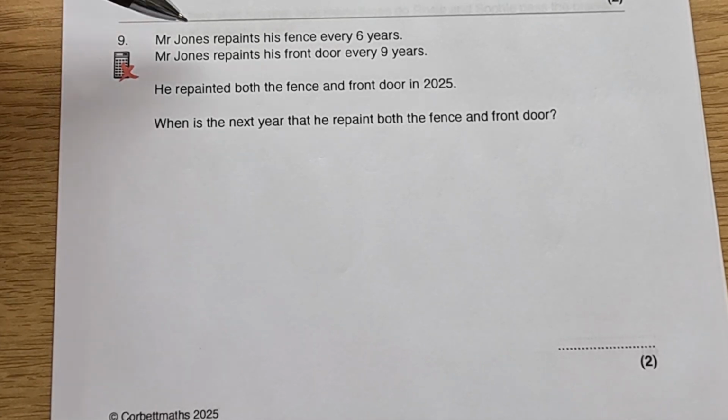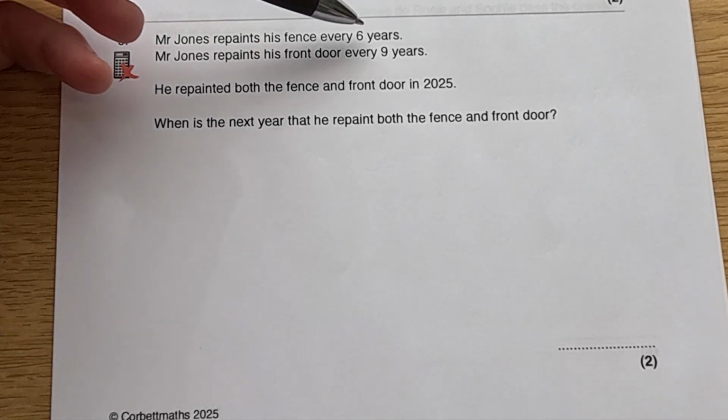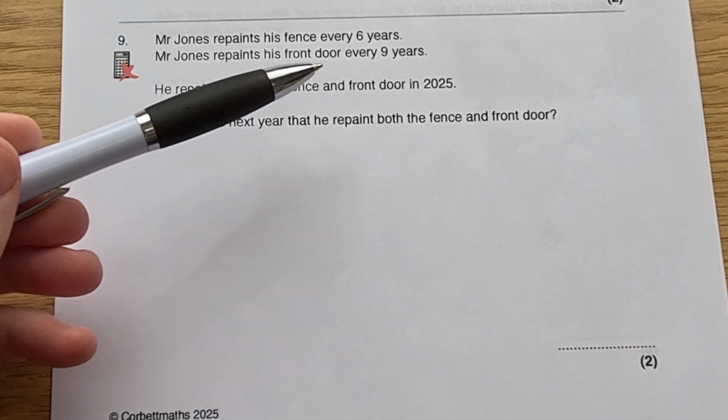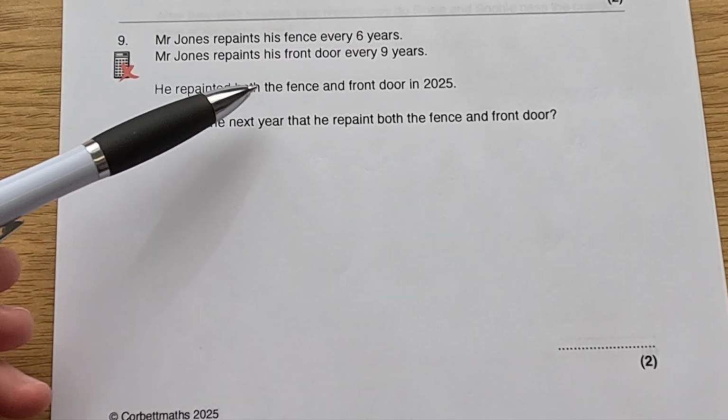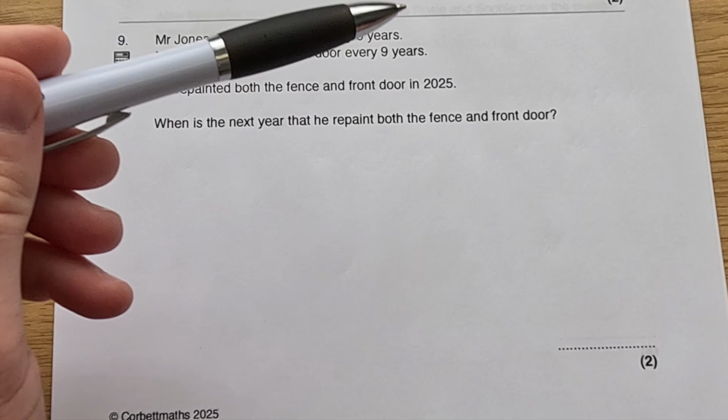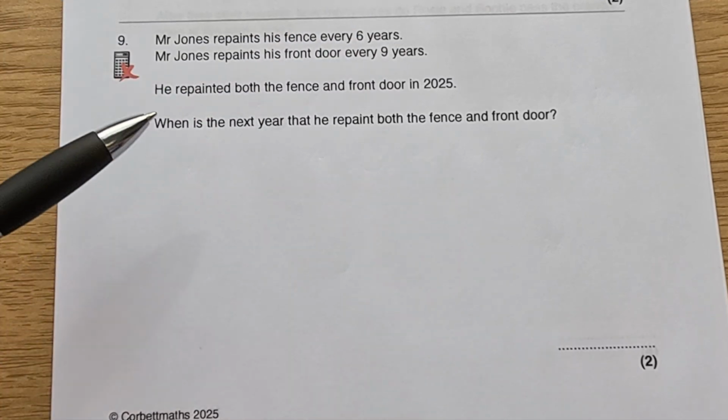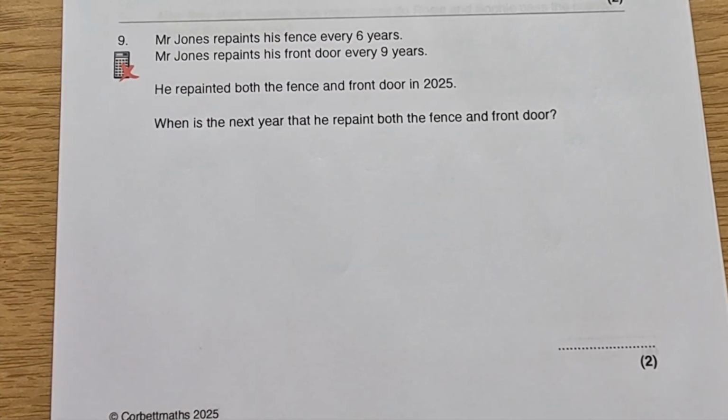So question number 9 says that Mr. Jones repaints his fence every 6 years, and he repaints his front door every 9 years, and he repainted both his fence and his front door in 2025. And the question says, when is the next year that he will repaint both his fence and his front door?